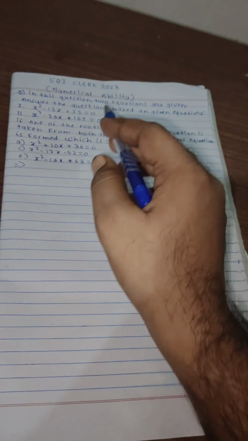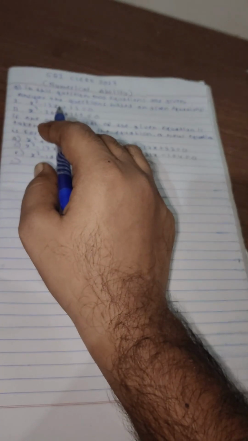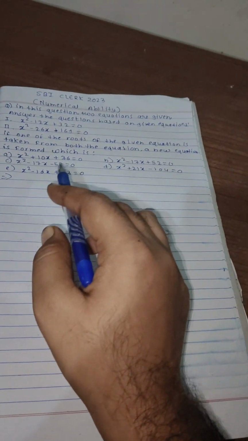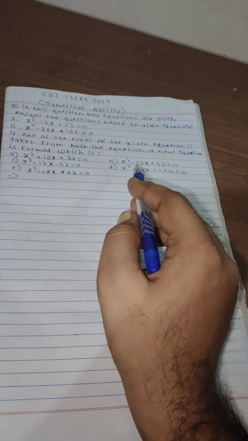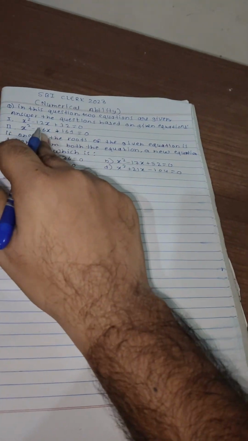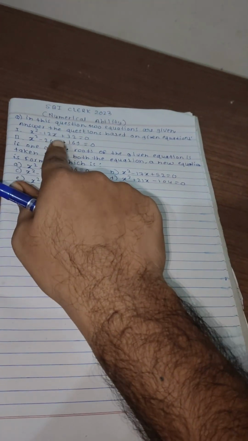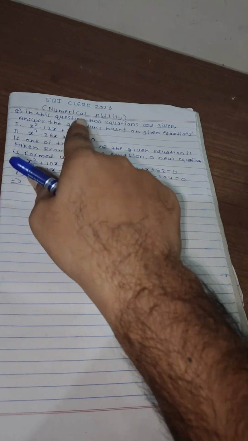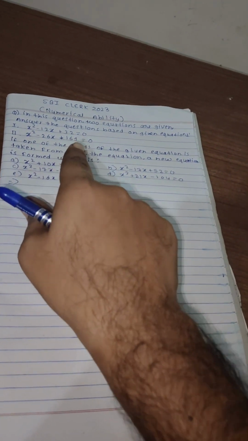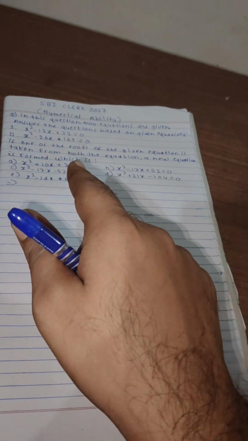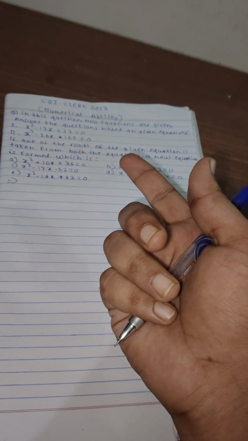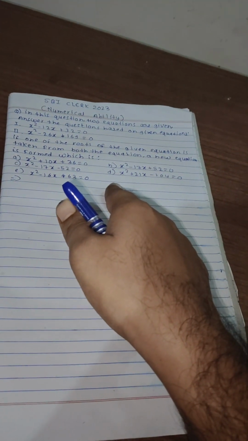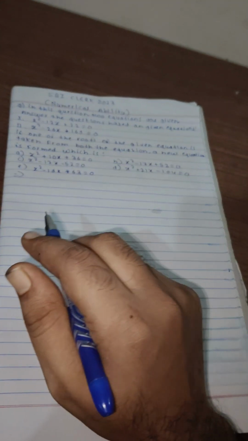to find the equation. And when we find the equation by taking a root from this equation and this equation, it should be one of these. If it is there, it will be our answer. Means we need to find the roots of the first equation, then the roots of the second equation, and we need to take one root from the first equation and one root from the second equation, and after taking those roots, we need to form a quadratic equation, and it should match one of the given equations, and whichever matches is our answer.